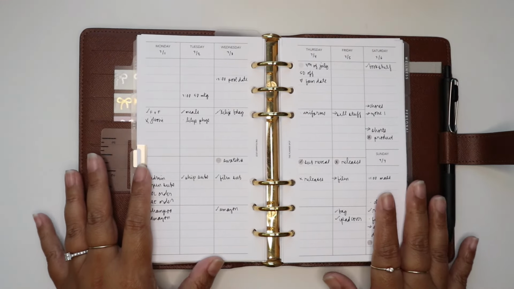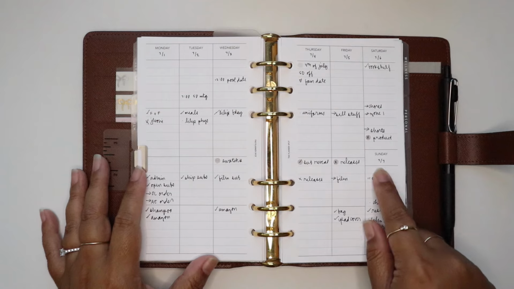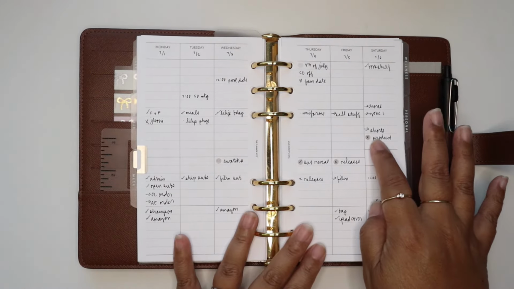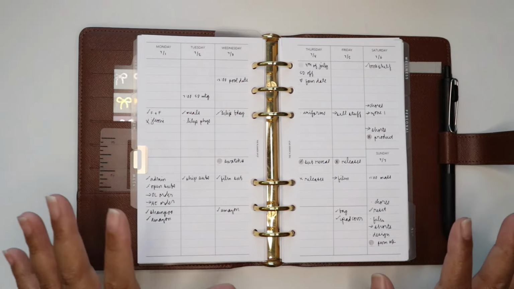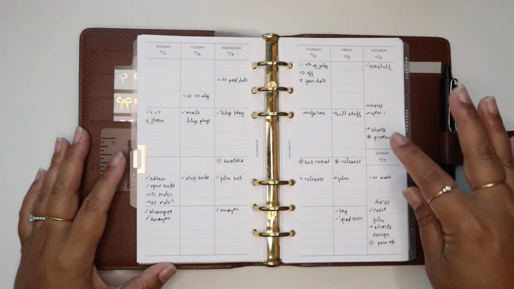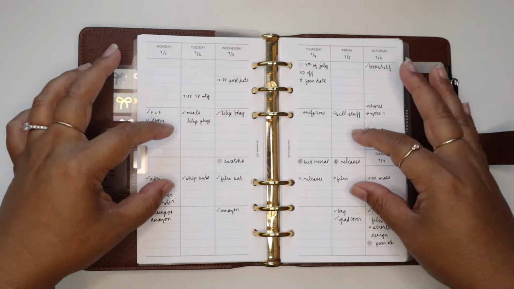And then this is the main spread. So this is actually this current week. Today's the 7th. And I keep it pretty simple. I use some colored transparent dots, but mainly that's it. So I have a vertical layout Monday through Friday. Saturday and Sunday is stacked. It's split up into rows.